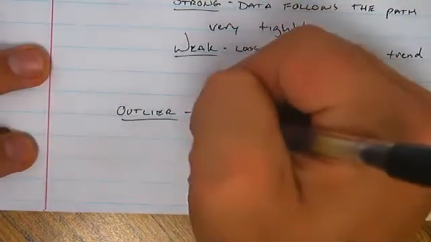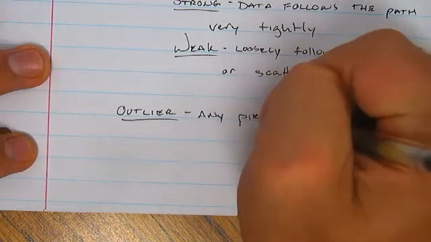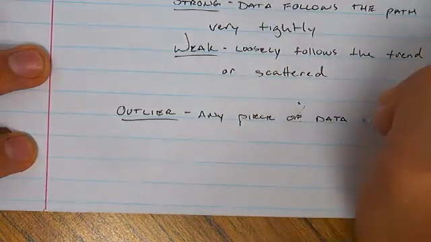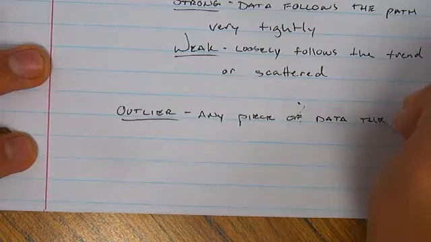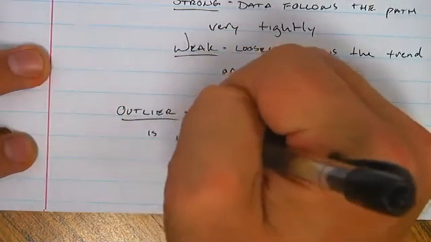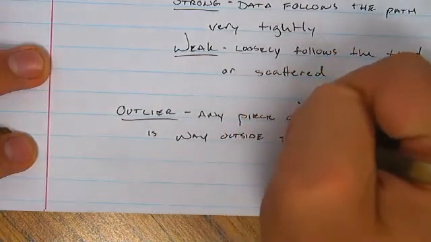It is just any piece of data that is way outside the trend.